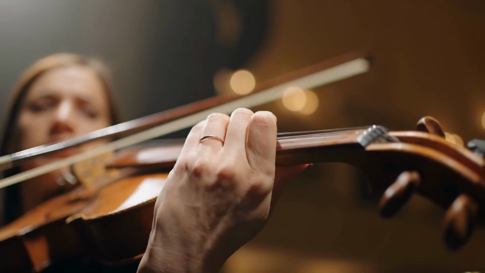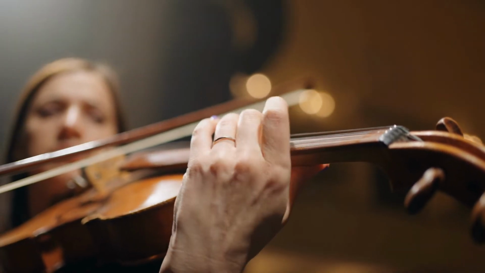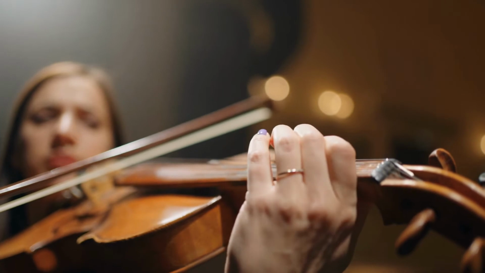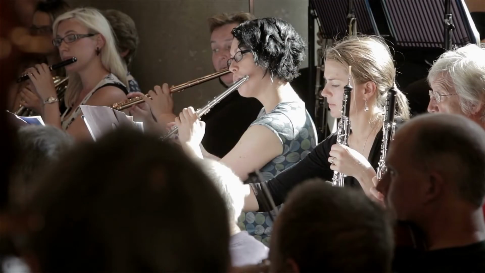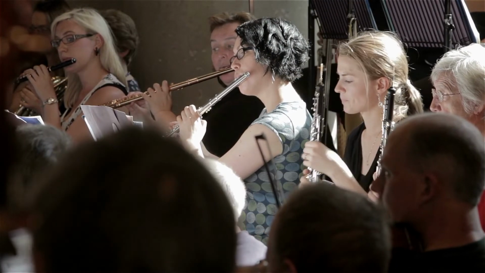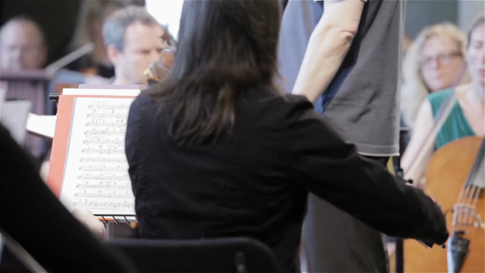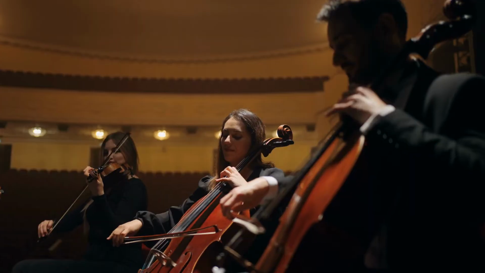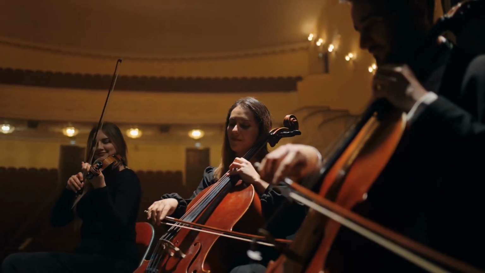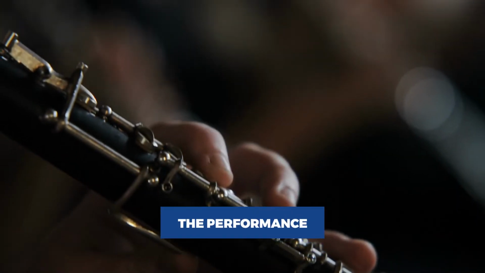After the initial read-through, the orchestra will start working on perfecting specific sections of the music. They will go over these sections repeatedly until they have them memorized and can play them flawlessly. Only once the orchestra has rehearsed a piece of music to perfection will they be ready to perform it in front of an audience. The performance.